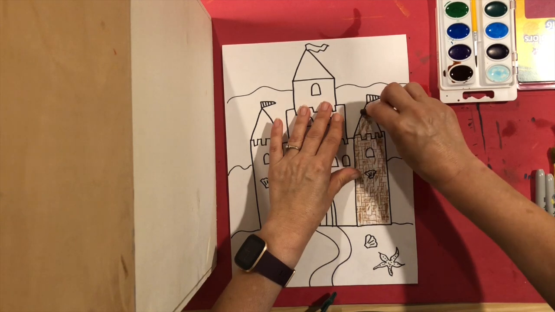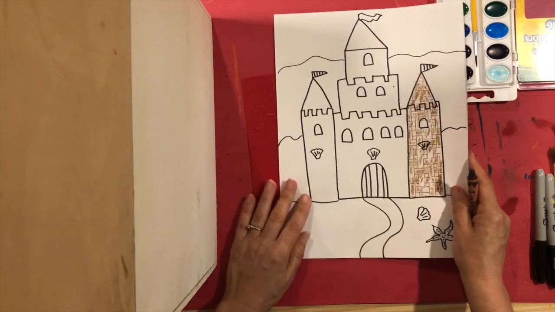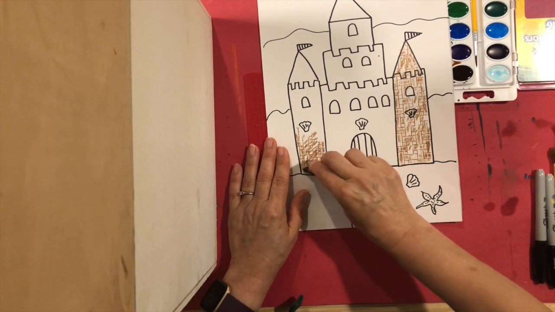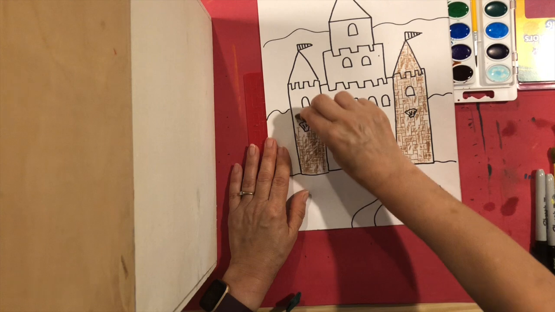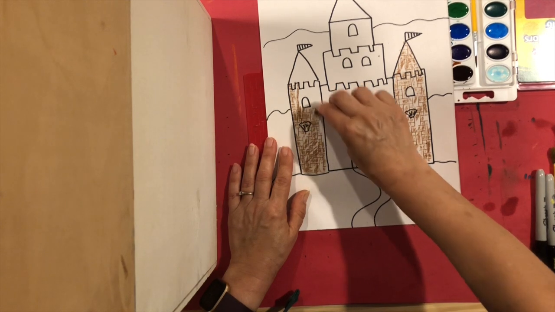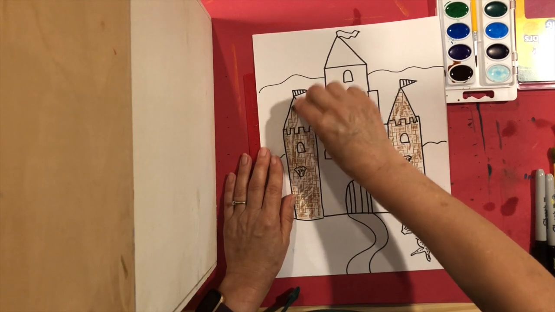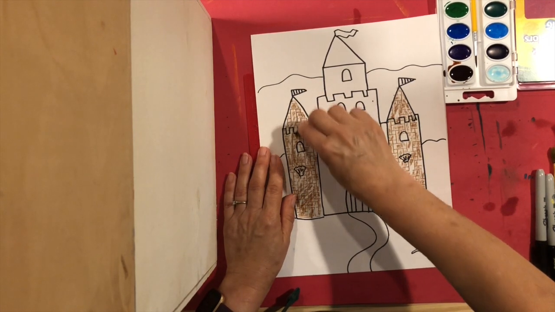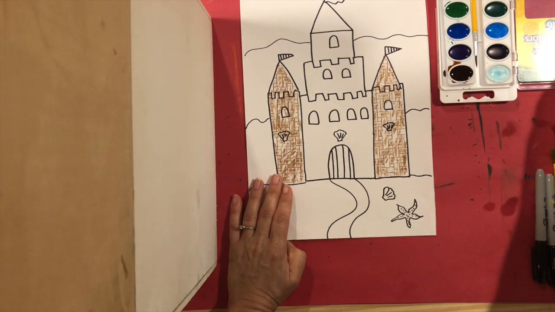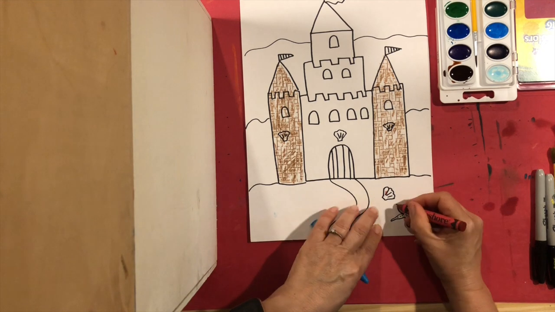So I'm only going to texture my towers, and I will show you how the rest looks without texture. You could even add real texture if you have some collage materials that you wanted to add. This will be your castle. Okay, so I've added a little bit of texture and now I'm going to paint. Oh, before I paint, I'm just going to colour a few little, my flags and my shells.